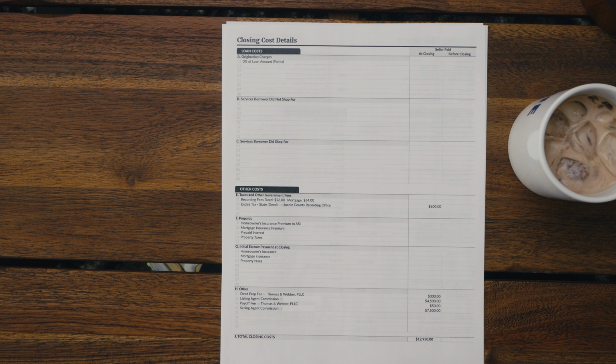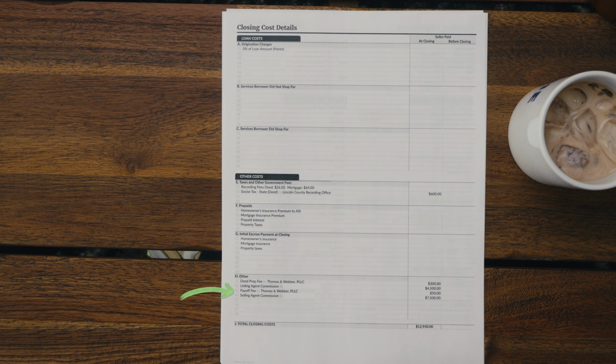Section F and G, there's typically not anything listed there for a seller because those are buyer things. They're setting up your escrow account, prepaying your homeowner's insurance, etc. But Section H is kind of everything else. So you'll see commissions here. If you are having an attorney prepare your documents, which you should, then those document preparation charges will be listed there, whether it's the closing attorney or you have a separate attorney.